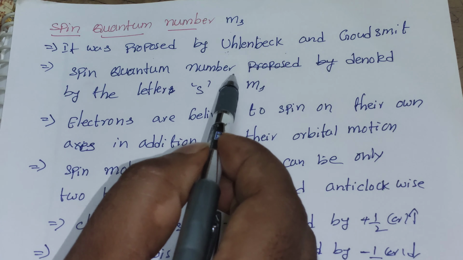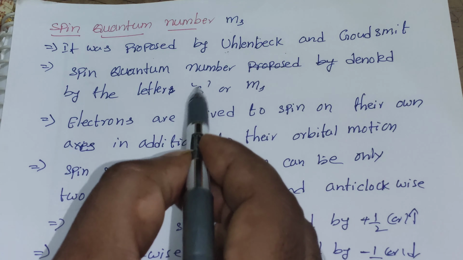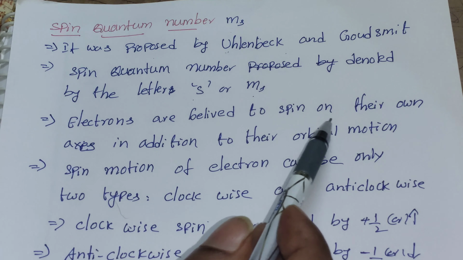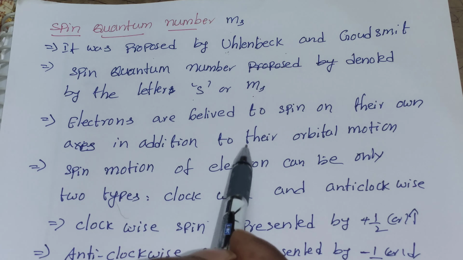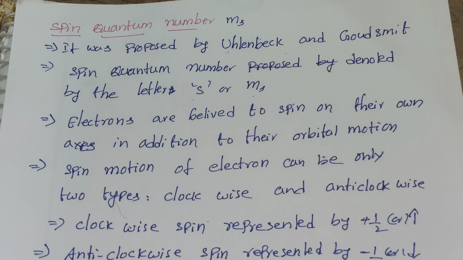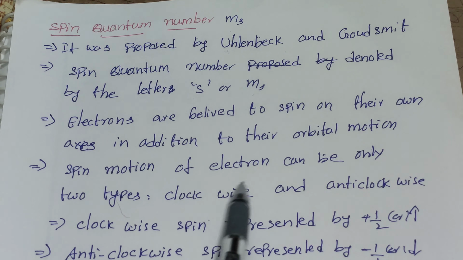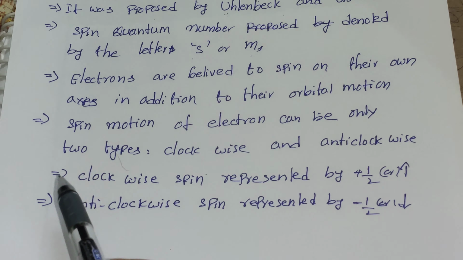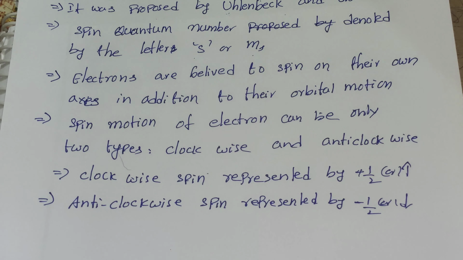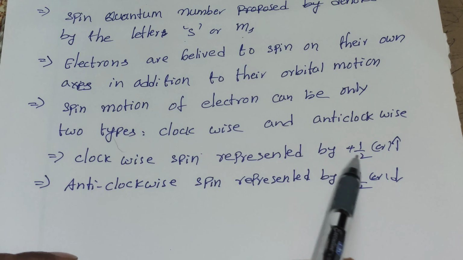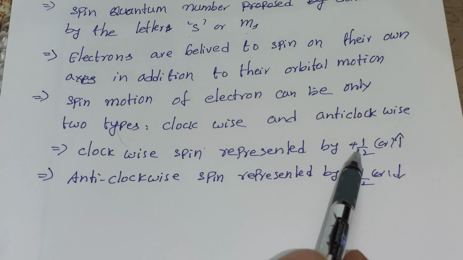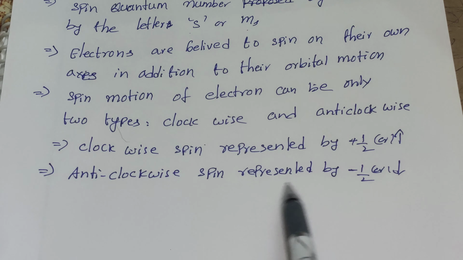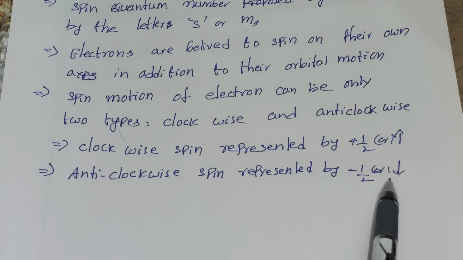The spin quantum number is denoted by the letters s or ms, and electrons are believed to spin on their own axis in addition to their orbital motion. So in the spin quantum number, an electron can have only two types: either clockwise direction or anti-clockwise direction. The clockwise direction of the spin we indicate as plus, an upward arrow, and the anti-clockwise direction we indicate as minus, a downward arrow.